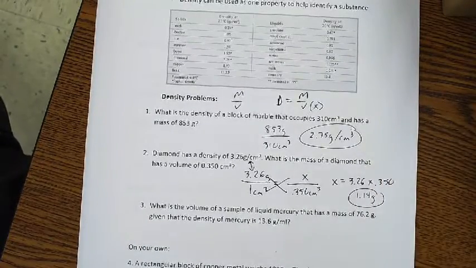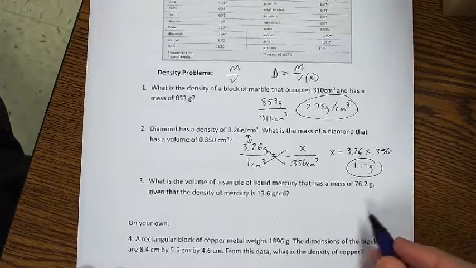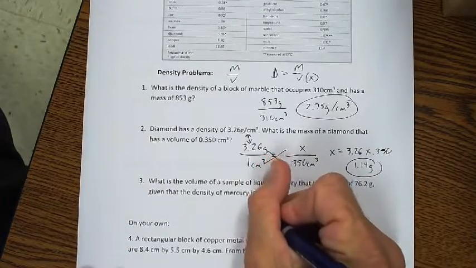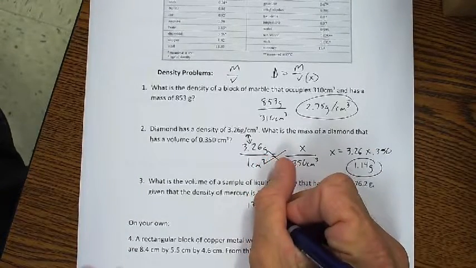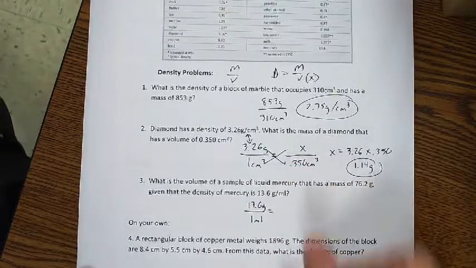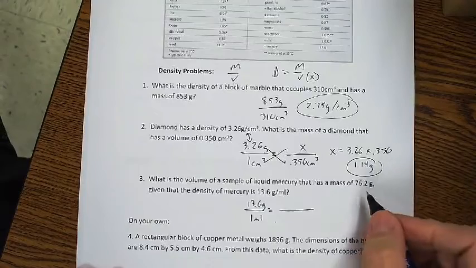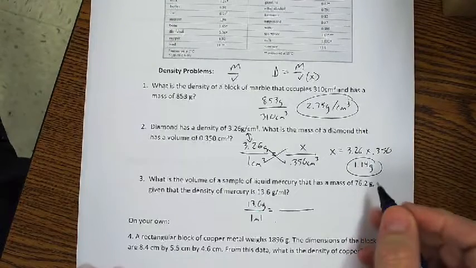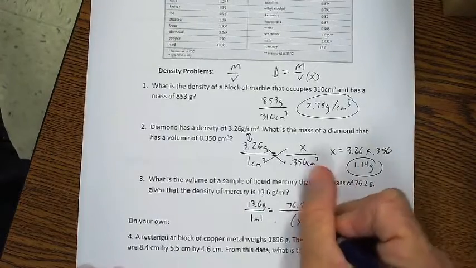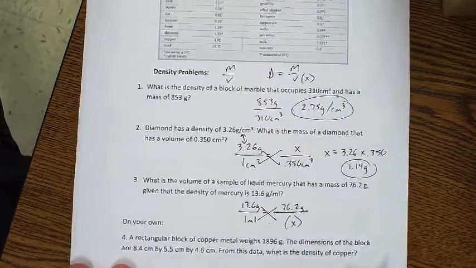And let's see, moving on to the next problem. Again, like I said, it gets a little tougher there. So we've got a density of mercury of 13.6 grams per milliliter. Again, those are the same things. That's the way you express density, set it up as a proportion. And it says the mass is 76.2 grams. What is the volume? Cross multiply to solve for X, so it's not a mystery.